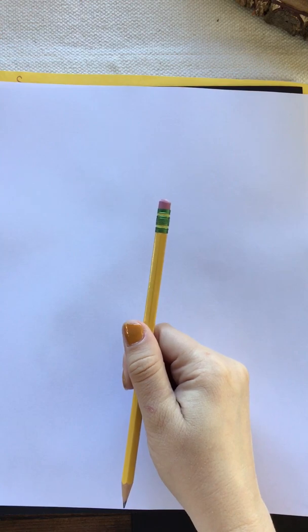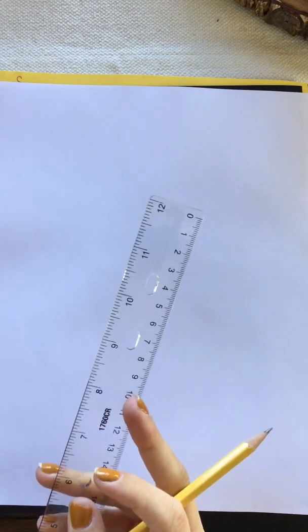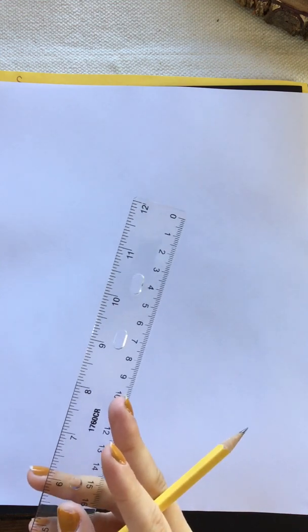So what you're going to need today is a blank piece of paper. You will need a pencil with an eraser, okay? Make sure you have a good eraser. And if you want, you can use a ruler. If you don't have a ruler, it's not a big deal. It's not the end all be all of this project if you don't have a ruler.